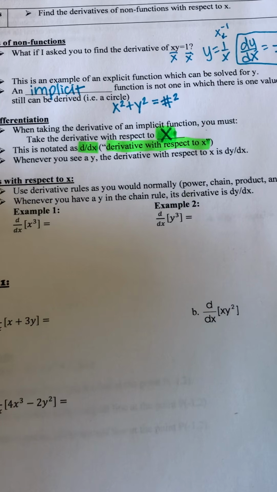Okay, so this function is a product rule. I have x and then I have y squared. So I've got to do front d back plus back d front. Okay, front d back plus back d front.